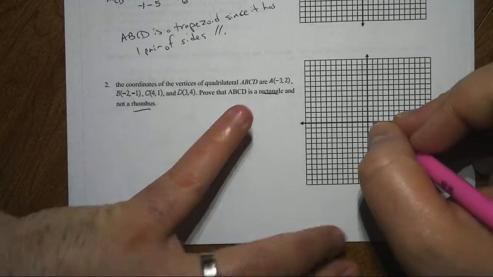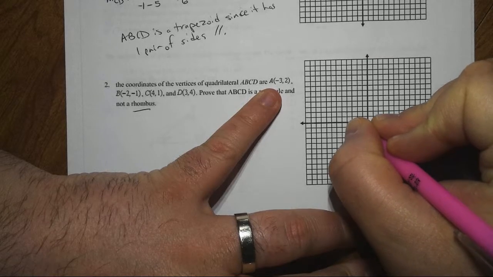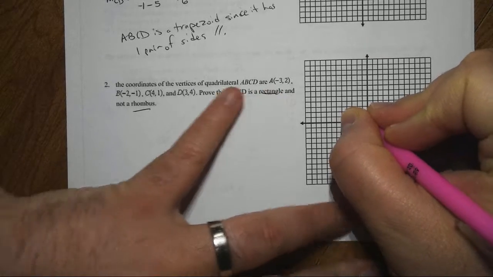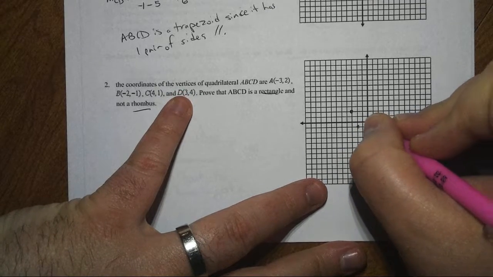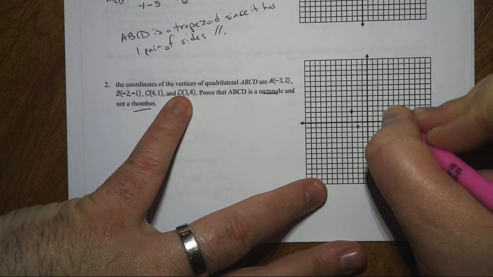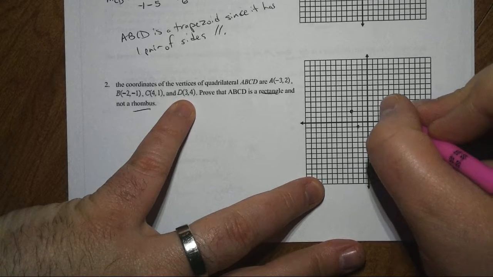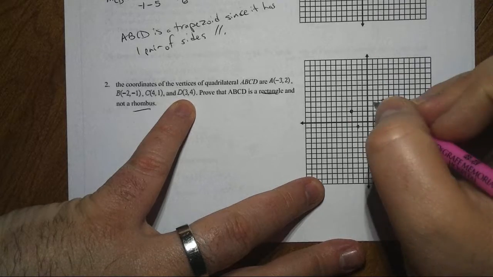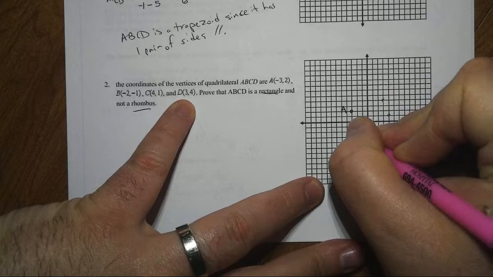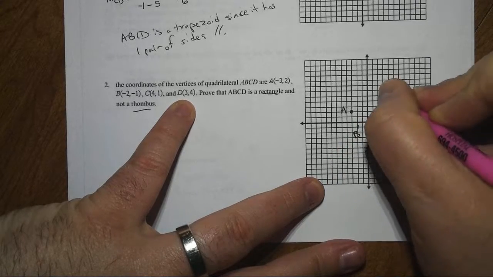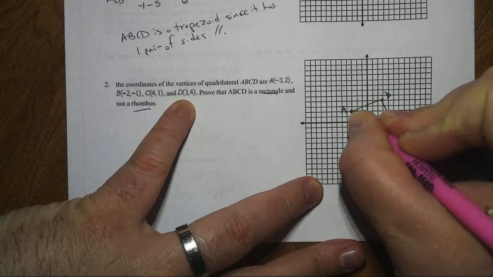So start with letter A here. -3, left 3, up 2. There's A. B is -2, -1. C is 1, 2, 3, 4, 1. And D is 3, 1, 2, 3, 4. So we have A, B, C, and D. And then there is our rectangle.